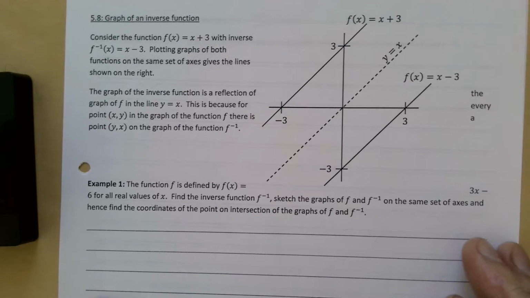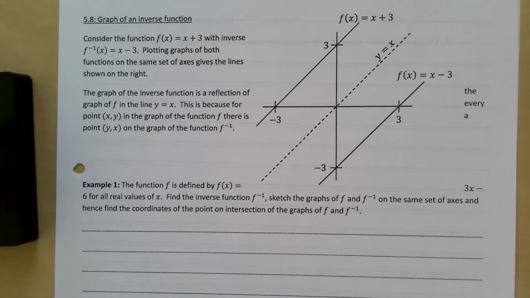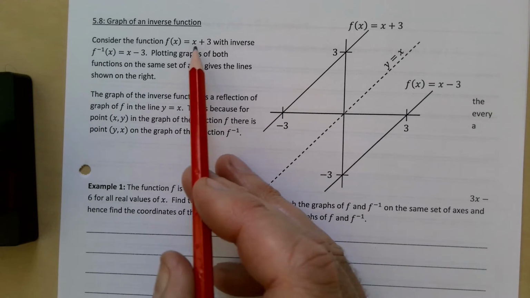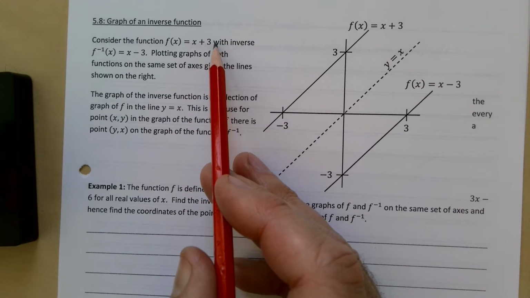Okay, we're doing some A2 Pure notes. We are in Unit 5 and we're looking at functions, and here we're looking at the graph of an inverse function. Consider the function, this is just from our previous example actually, f of x equals x plus 3. So how does that look?